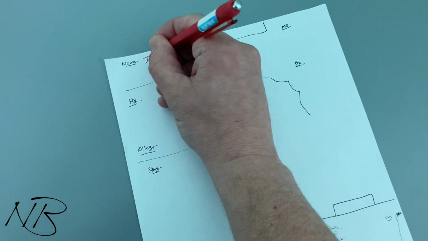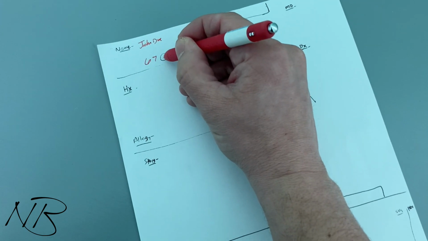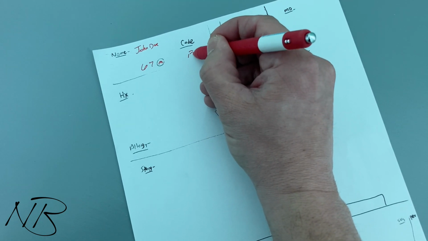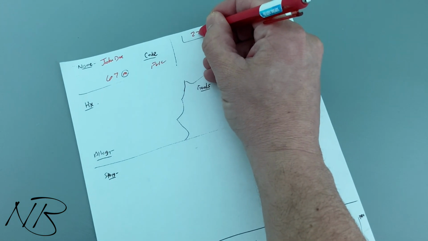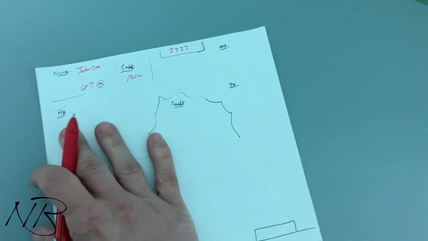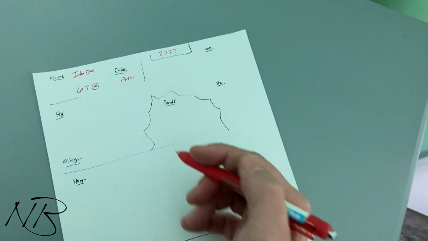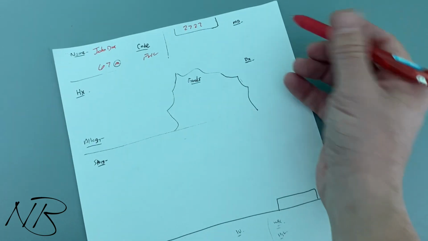All right, what's the name of the patient? John Doe. What's the age? 67-year-old male. Code status, full code. This is just as we're going. This up here is where I normally put a room number, 2722, let's say. MD, this is just how I would go through a report. This is typically how we get report as well in the CVICU. John Doe, 67-year-old male, full code. This is the room number that we're in.